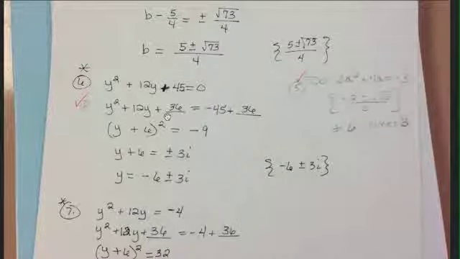Again, here's another example of it. I subtract 45 from both sides. 1/2 times the middle term and square it, that's a 6. Squared is 36, so it's y plus 6 squared. Again, add 36 to both sides, gives me a negative 9. I square root both sides.